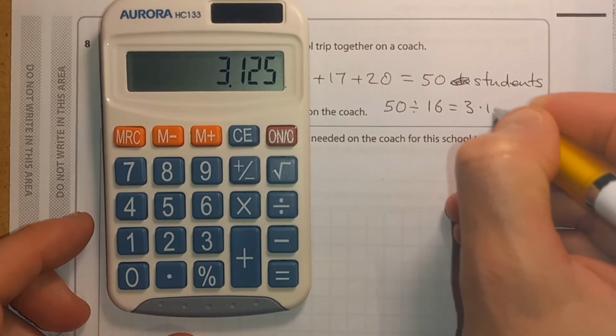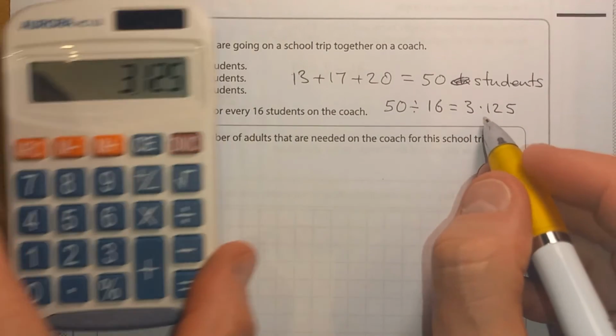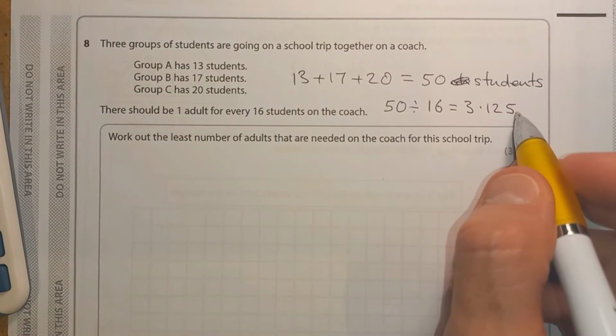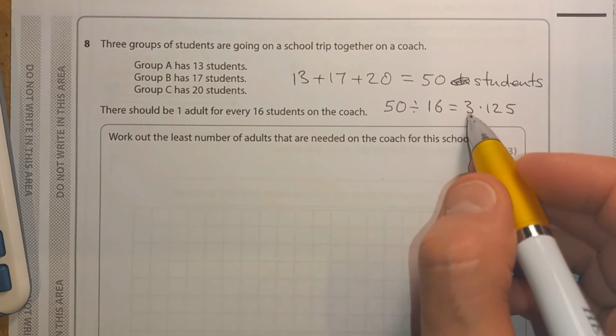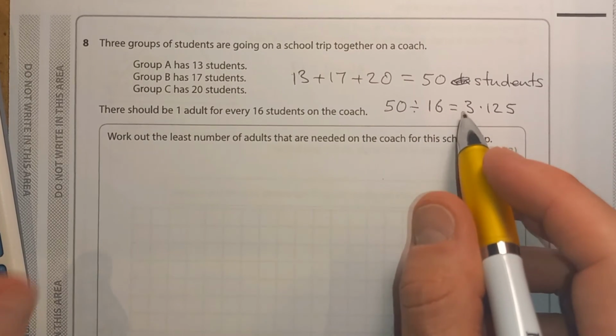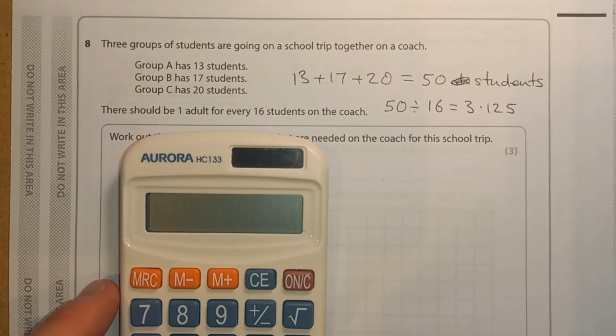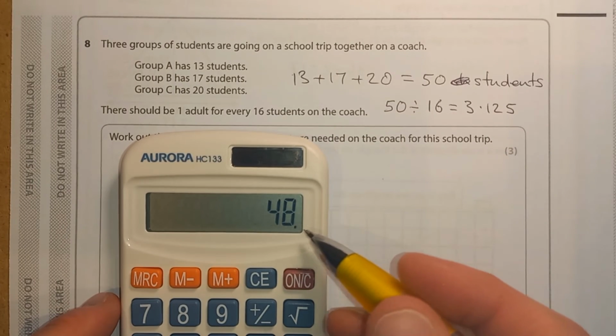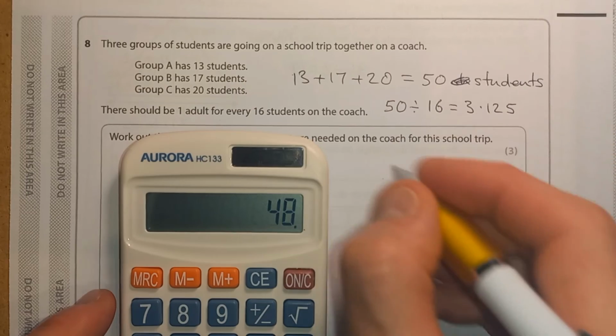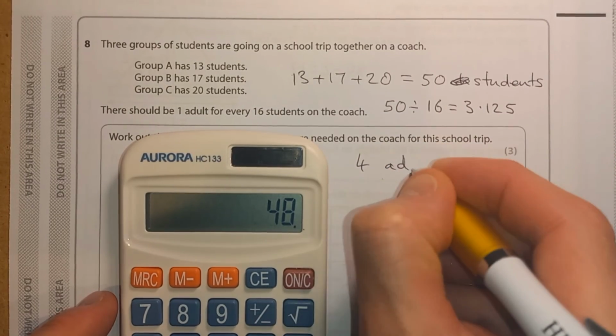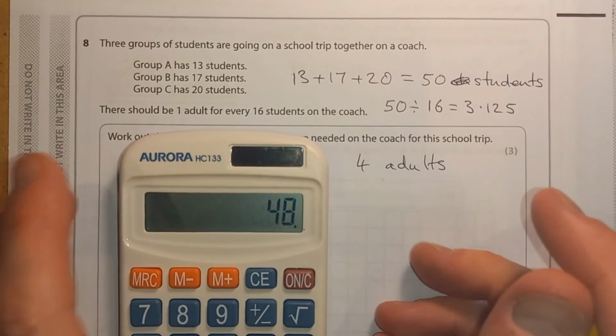We get 3.125. Well, you can't have 0.125 of an adult. And if we just went with 3 adults, that wouldn't be enough. Because if we had 3, you can only have 16 for each one. That would only be enough for 48 students. So we're going to have to go with 4 adults.